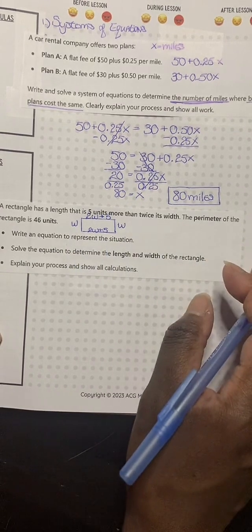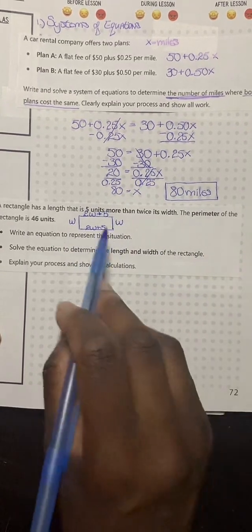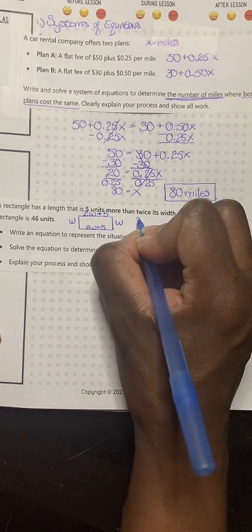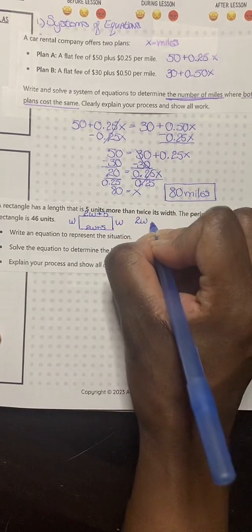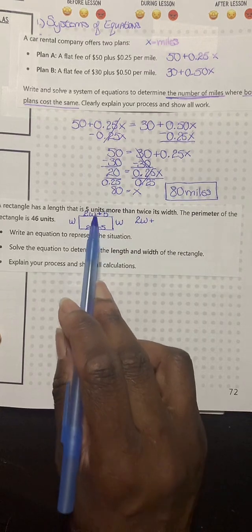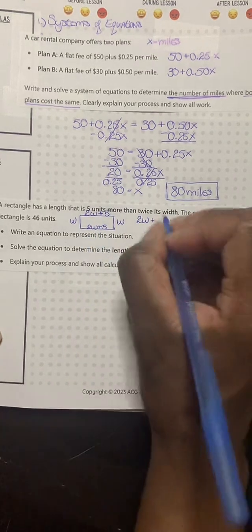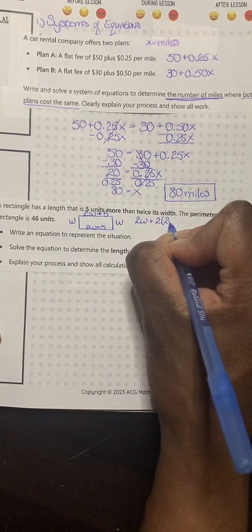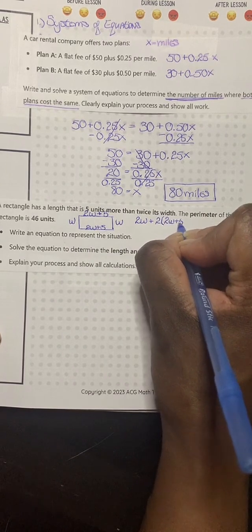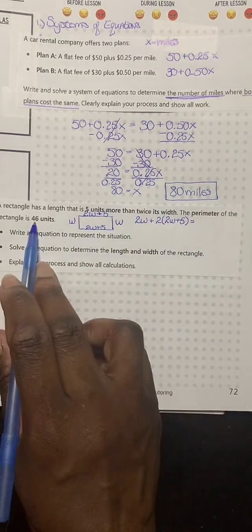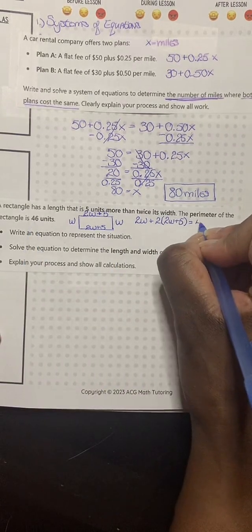You can do it that way. Or since I know that two sides are going to be exactly the same for W, I can say 2W. And since two sides are going to be exactly the same for the length, I can say 2 times 2W plus 5. And have that equal my perimeter, which they said is 46.